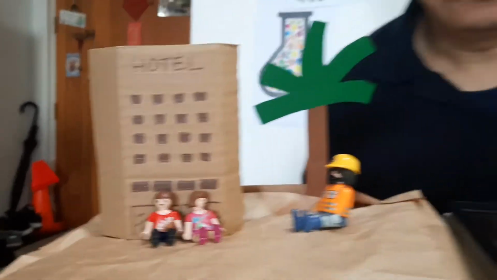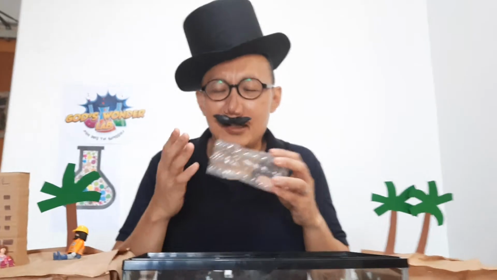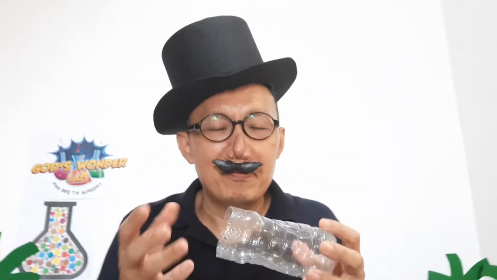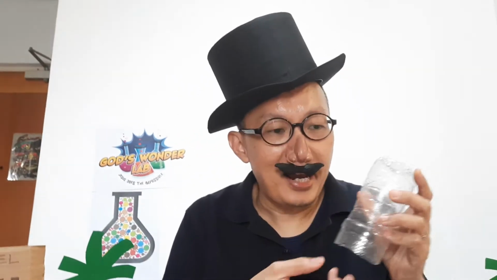Okay, now, how is that possible? What is the science behind this? Why did water not go into this container? Okay, actually, there's a reason. It is because there's air inside the container. That's why water cannot go inside. The air occupies the space inside this container, so when the air is inside, water cannot go in. And that is why this paper stays dry throughout.